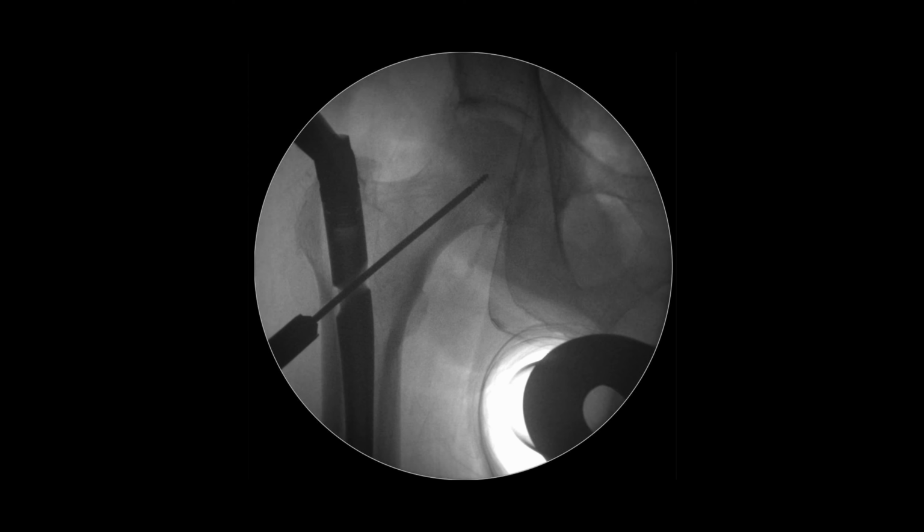The guide wire is inserted subchondraly, so very close to the femoral head joint surface. In this case, you can see the bone is very hard.